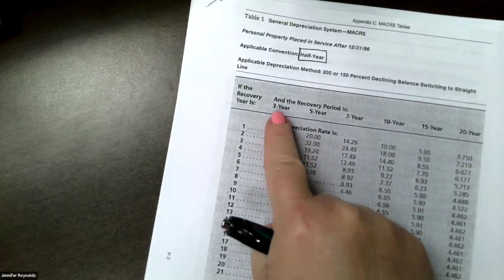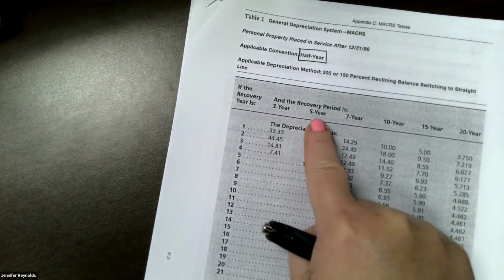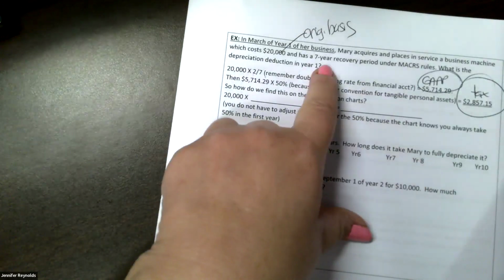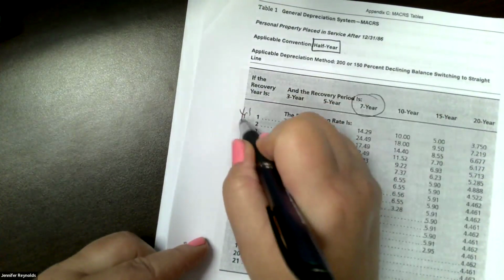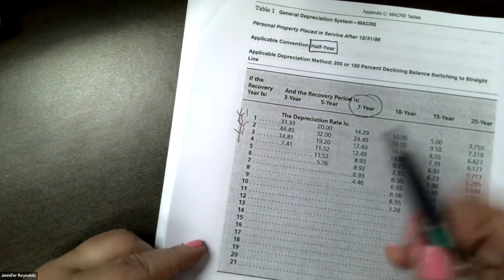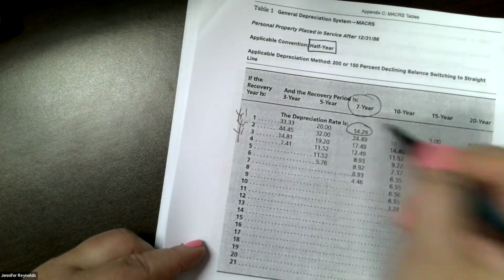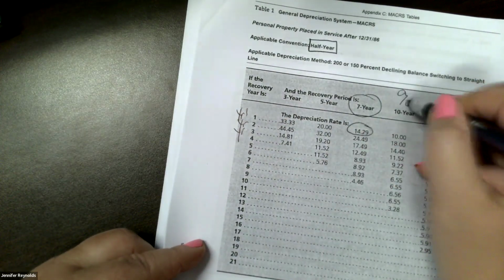Half-year convention. What does this chart mean? We find what recovery period is. Remember, the IRS tells us, and Jennifer, I get to play the IRS on your exam. I'm just going to tell you. On this one, we said it's a 7-year recovery period. All right. What are these numbers? This is year 1. This is year 2, year 3. So we're looking at year 1 for Mary, 14.29. All of these numbers are a percent.